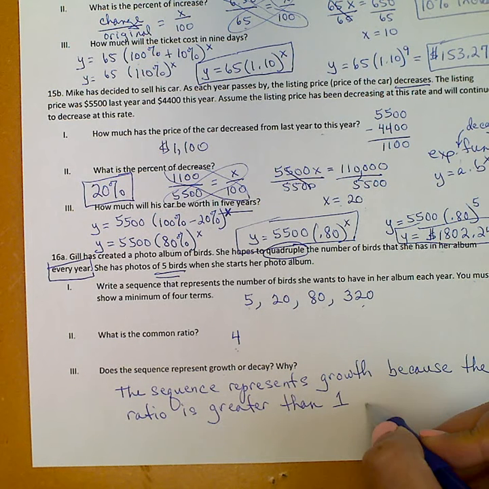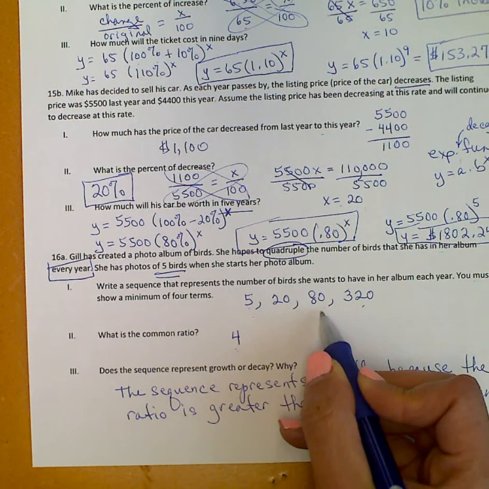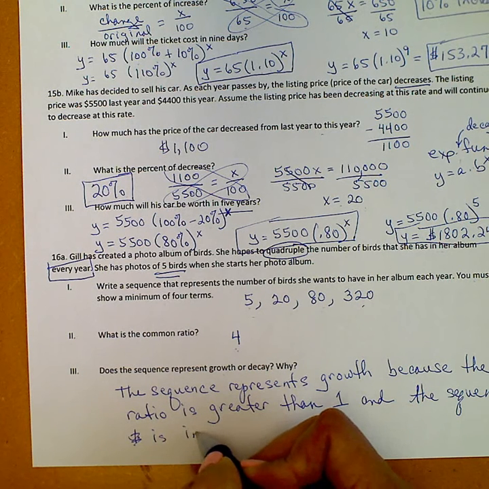And you can also say the sequence is increasing. The numbers are getting bigger, they're not getting smaller.